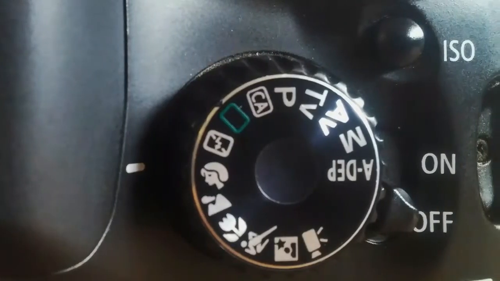Then there's the mountains with the cloud, or it could just be mountains depending on your camera. So this is landscape mode. What it's going to do is it's going to set the aperture for your maximum depth of field, and it's going to automatically turn your flash off. Then there's the face. This is for portrait mode, and it's going to set a wide aperture for you.